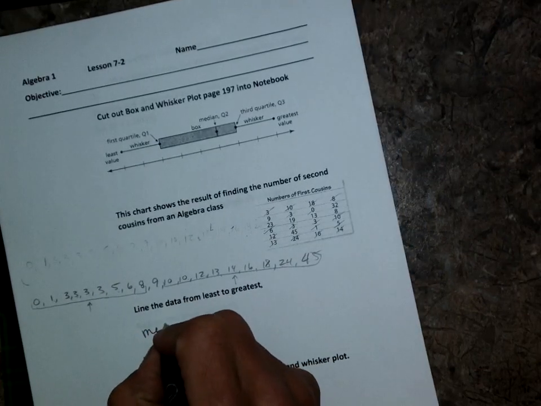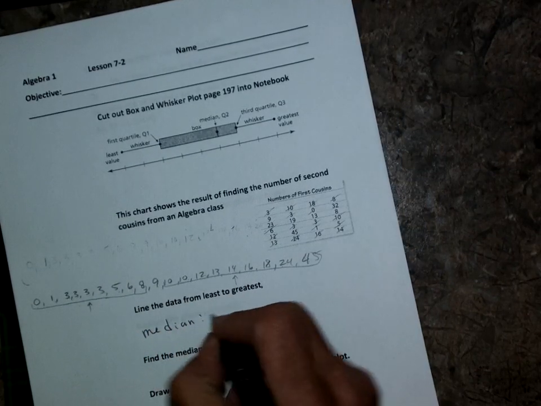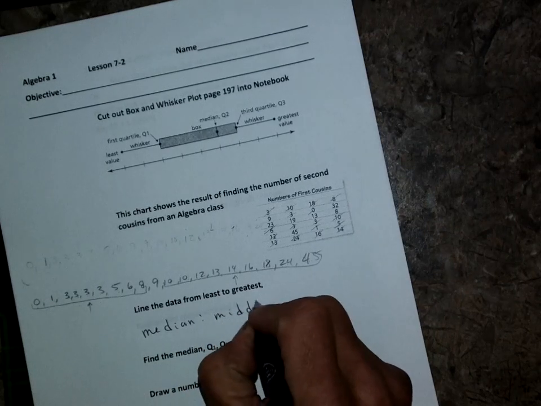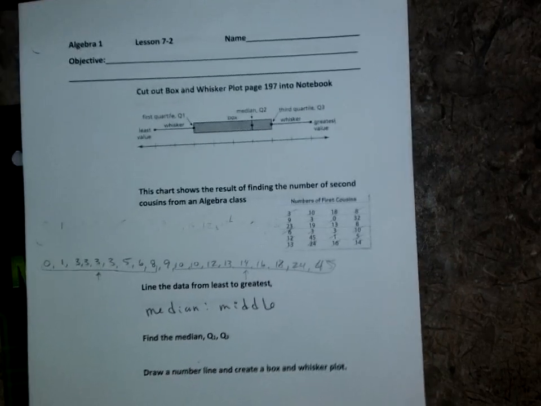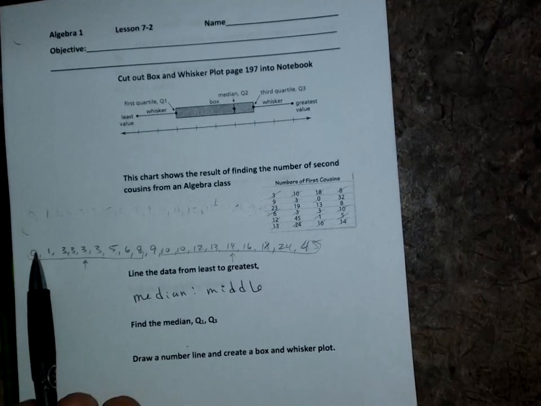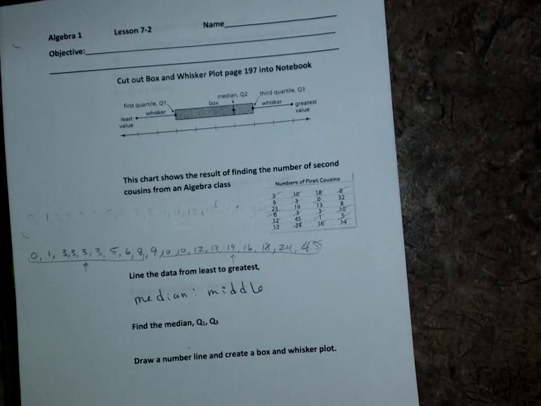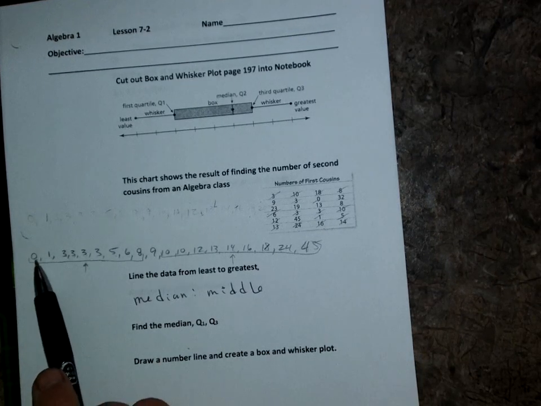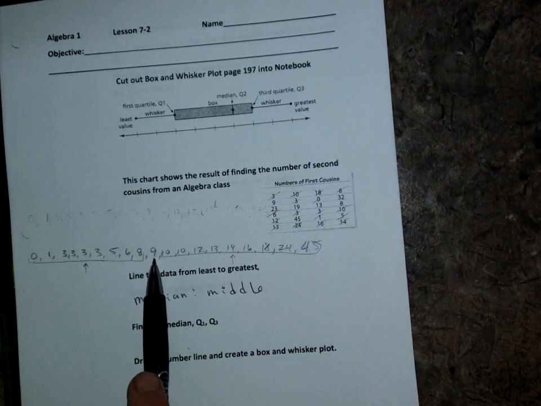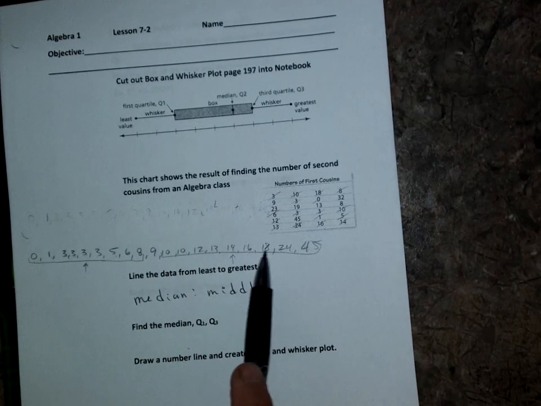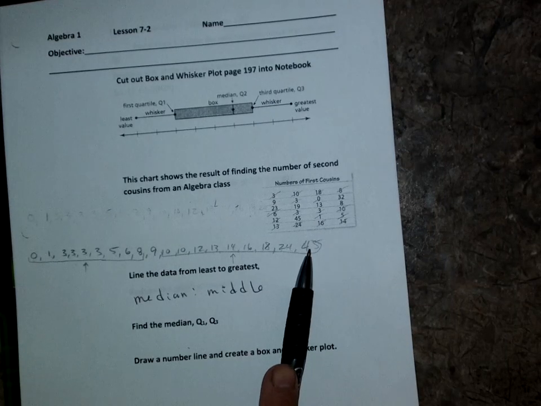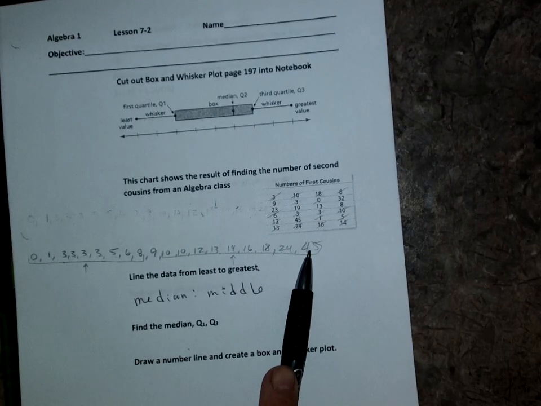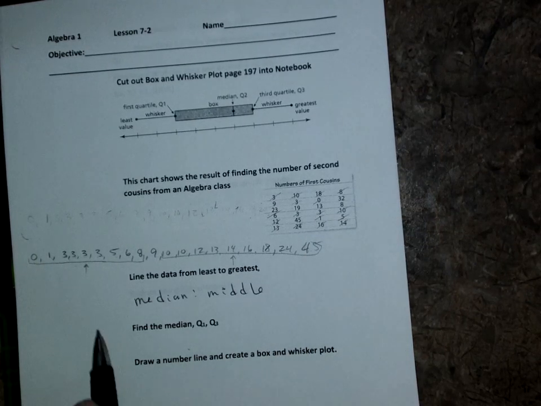To find the median, we know it is the middle. So just like lining kids up for a picture, we can start with the shortest and line them all the way up to the tallest. So we have to find the middle person. I counted, I think 19: 1, 2, 3, 4, 5, 6, 7, 8, 9, 10, 11, 12, 13, 14, 15, 16, 17, 18, 19. Now if there's an even number, there would be 2 people in the middle, you just average them. But this is an easy problem because with 19, the middle is going to be the 10th.